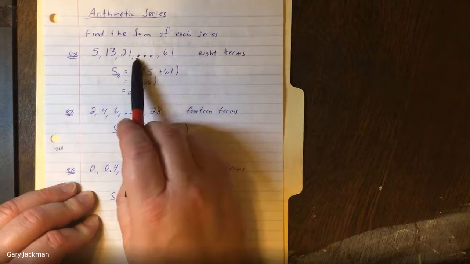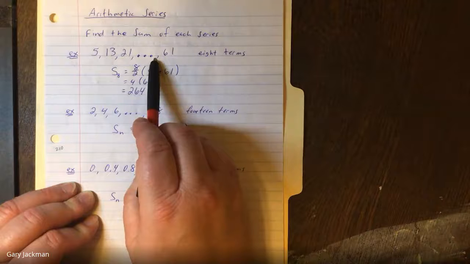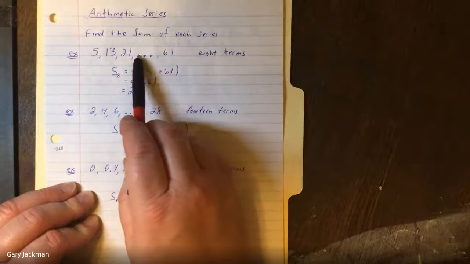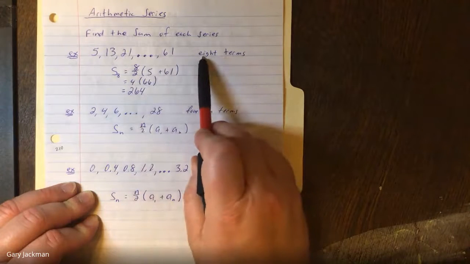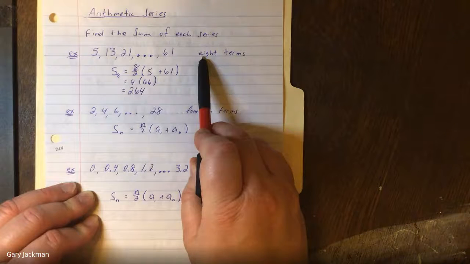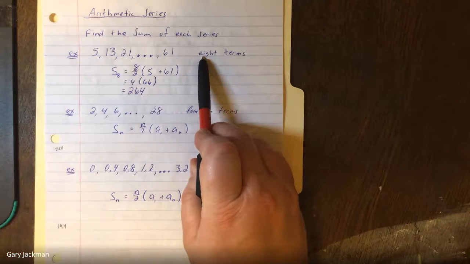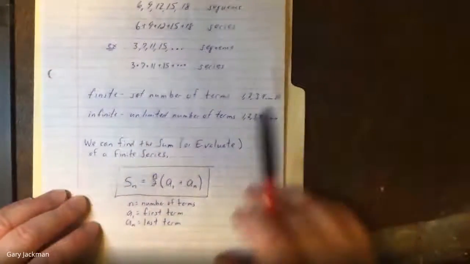61. Again, the dots don't mean it goes on forever. It means it fills in all the spots in between. But we know there's 8 terms. It's giving this information to us. Well, if we go back to our formula real quick, what are the pieces of information that we need?